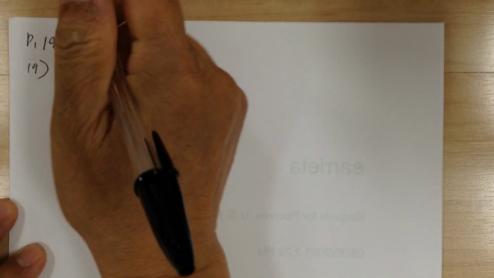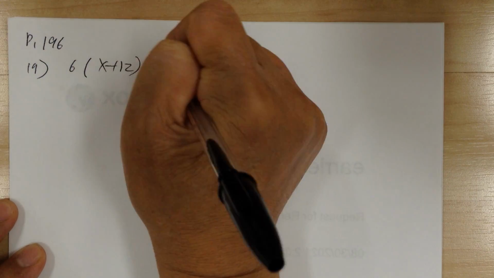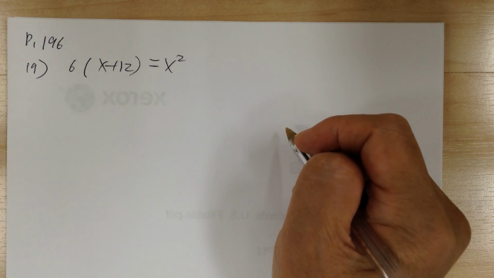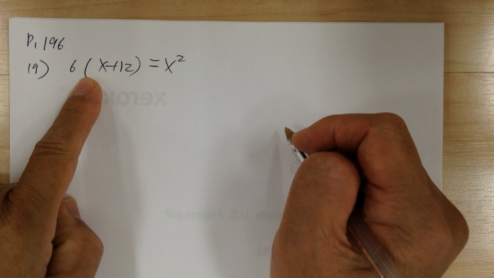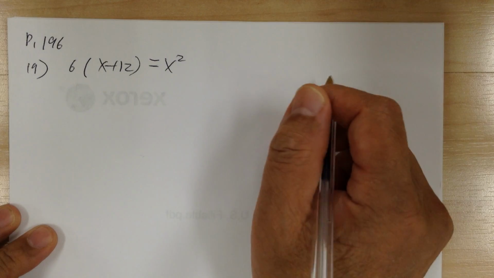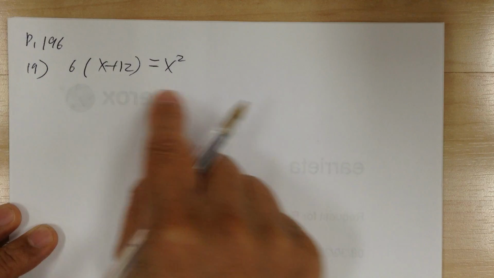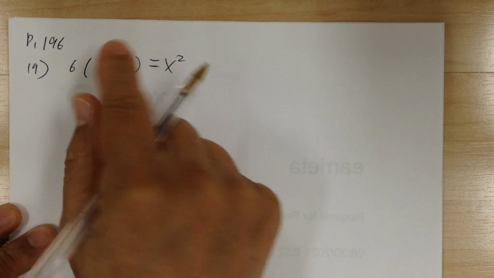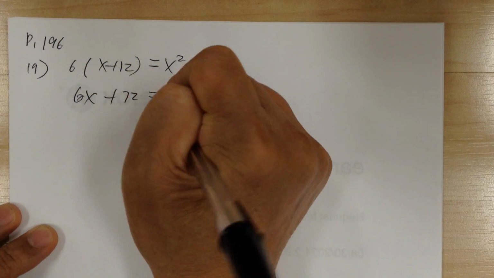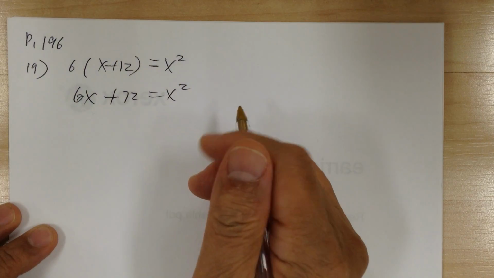Okay, number 19. Yes, you have 6 times x plus 12 is equal to x squared. Okay, so notice that this is factored, but this is no good. The factoring is no good because it's not equal to 0. So when it's not equal to 0, then the factoring is no good. So you have to get rid of the factoring. So you undo the factoring. So multiply. So you got 6x plus 72 equal to x squared. Okay, so undo the factoring because you have to have equal to 0 before you do the factoring.